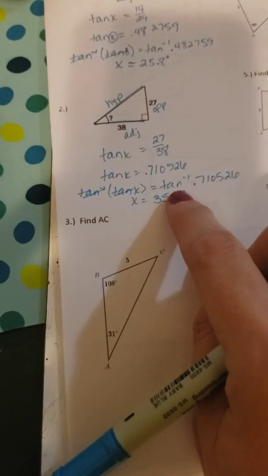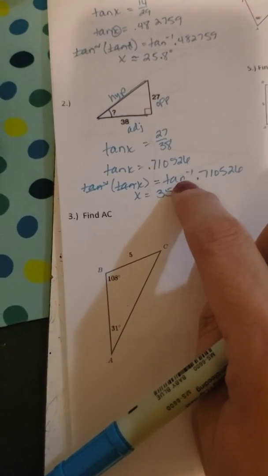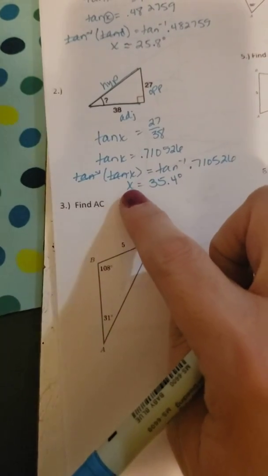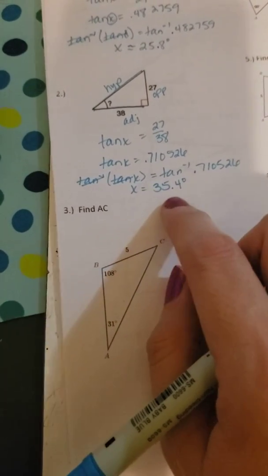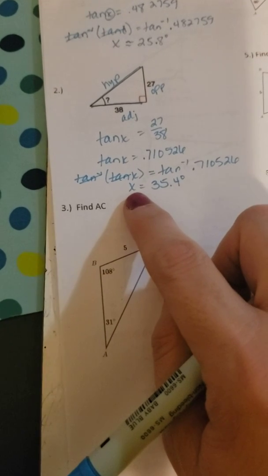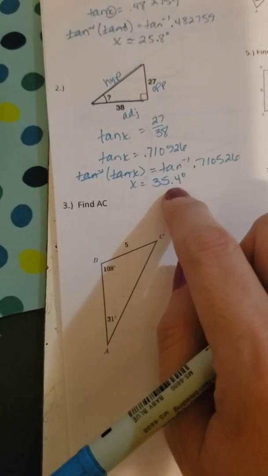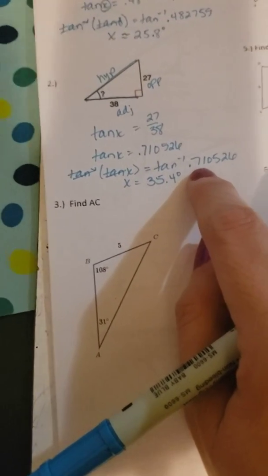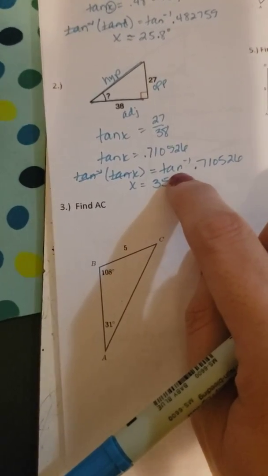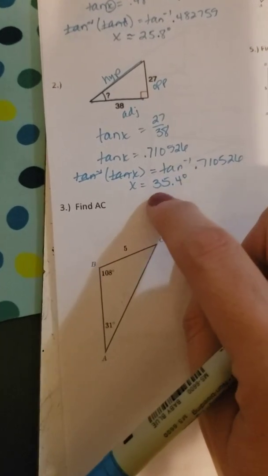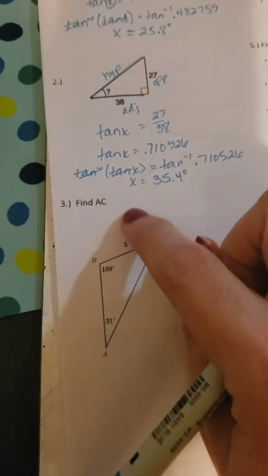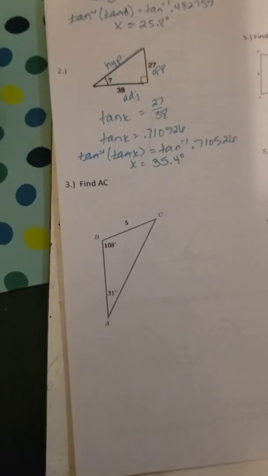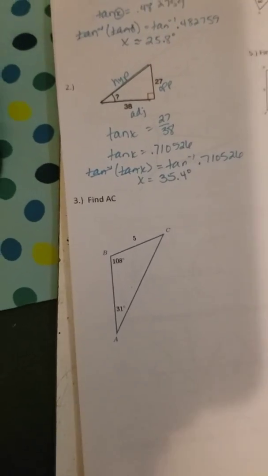So a test taking tip, your test is multiple choice. So if you are not able to get past this right here, if you're not sure how to put that in your calculator, if you had choices A, B, C, and D, and they were all angle measurements, if I did the tangent of 35.4, I'm going to get about 0.7105. So if you can't quite put this in your calculator, go backwards and do the tangent of each of the multiple choice answers and see which one comes out closest to your decimal.